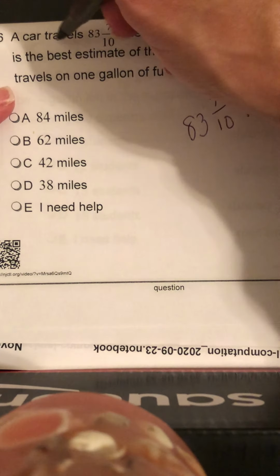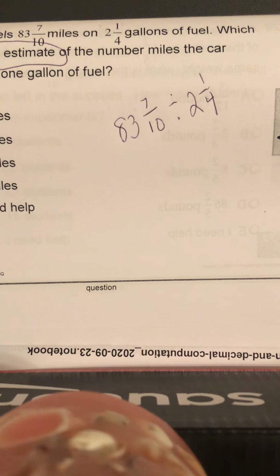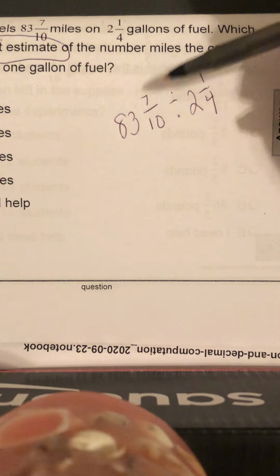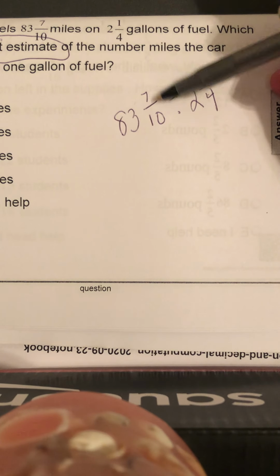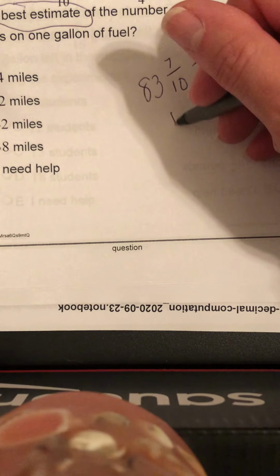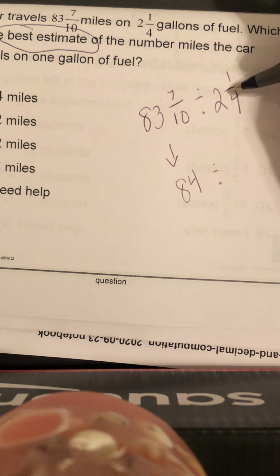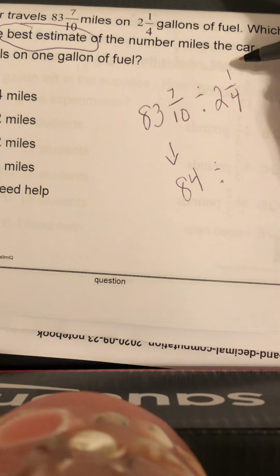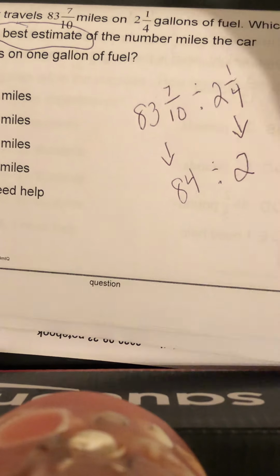Now, it says to do a best estimate. So that means we actually can round when we do this one. So we're going to take 83 7/10. 7/10 is more than a half, right? If this were a half, we would need at least 5/10. So we're going to round 83 up to 84. And 2 1/4, 1/4 is not at least 1/2, right? It's less than 1/2. We would need 2 quarters to make a half. So we're going to take 2 and keep that at 2. We're not going to round that up.